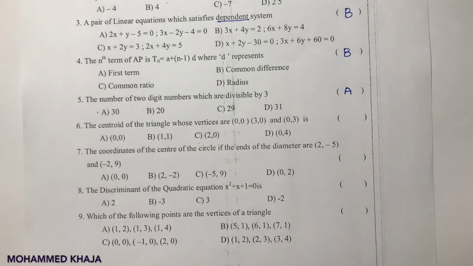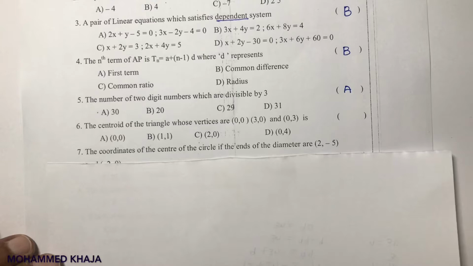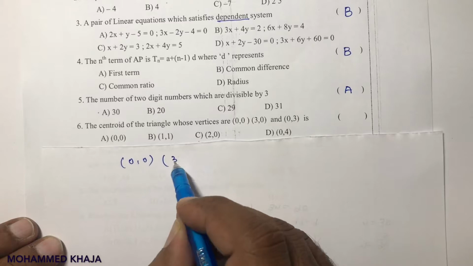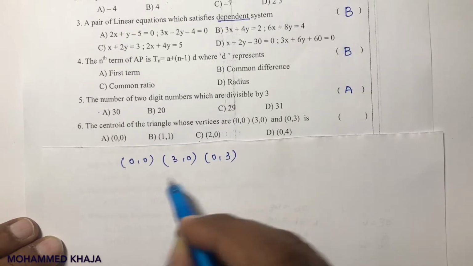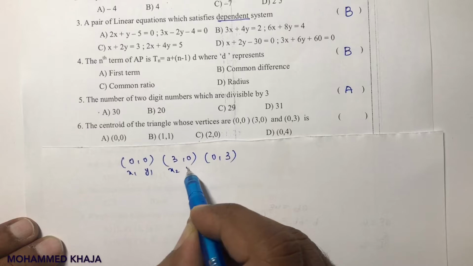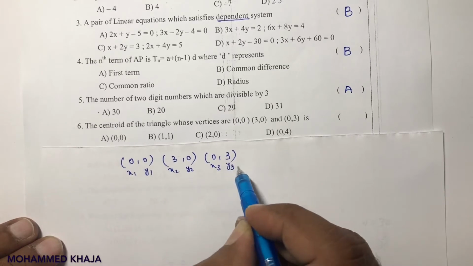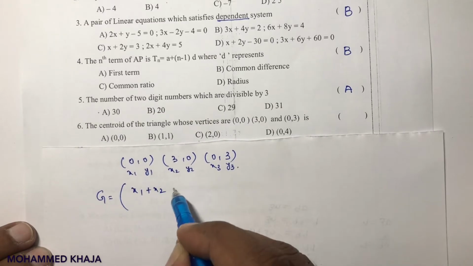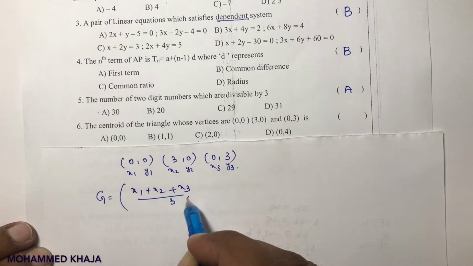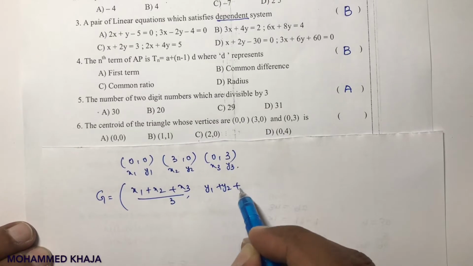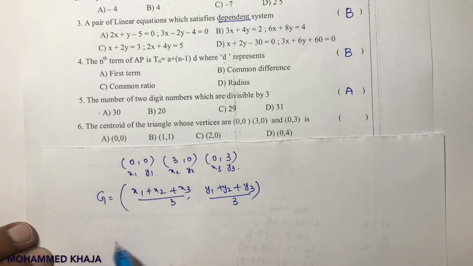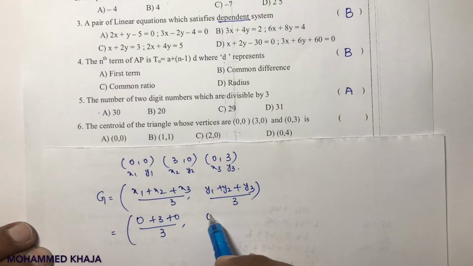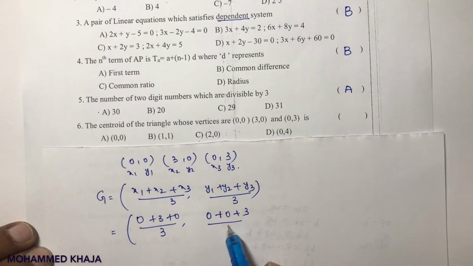Next one. The centroid of a triangle. Here we need to find the centroid of a triangle whose vertices are (0, 0), (3, 0), (0, 3). So this is x1, y1, x2, y2, x3, y3. The centroid formula is (x1 plus x2 plus x3) by 3, (y1 plus y2 plus y3) by 3. So here, (0 plus 3 plus 0) by 3, (0 plus 0 plus 3) by 3.